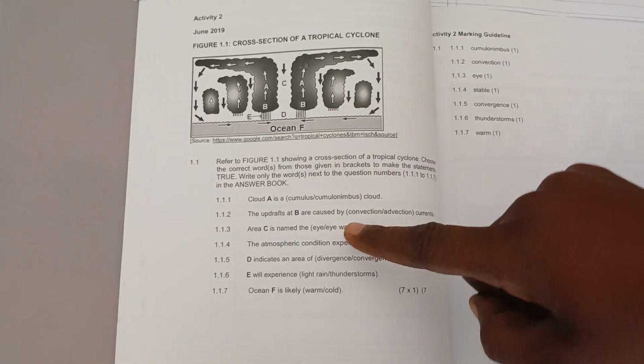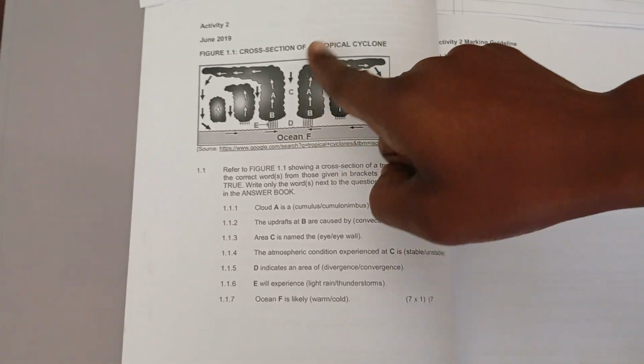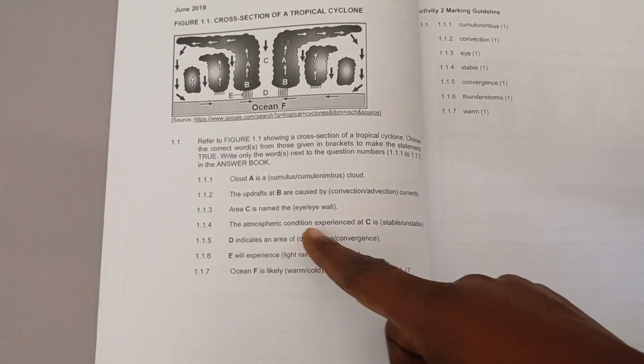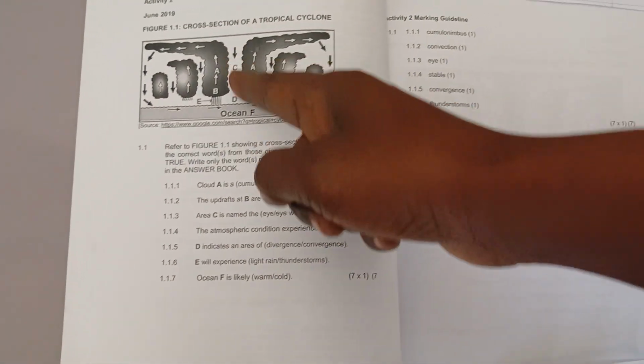This is the updraft at B, the rising air. That is the updraft. What is causing that? It is caused by convection, not advection. Then area C is named. You can see where you have got our area C.